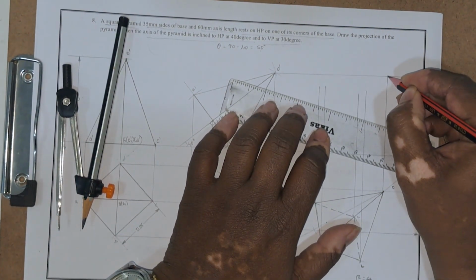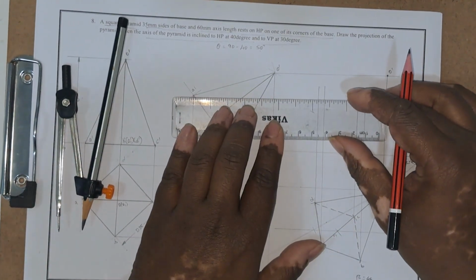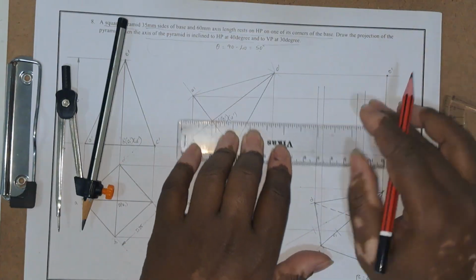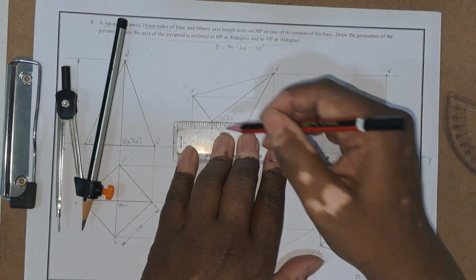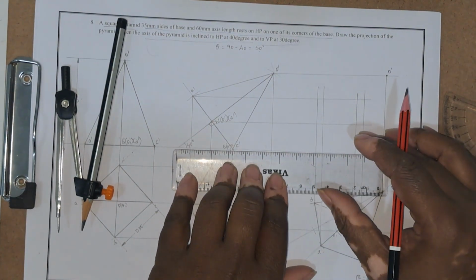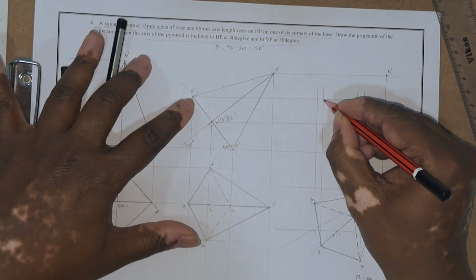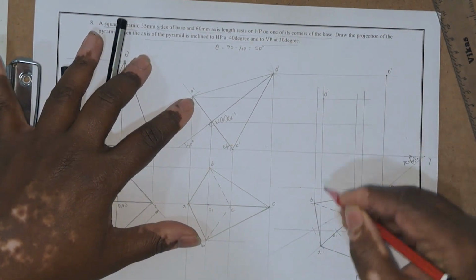This becomes my point O dash, from A dash, from B dash, D dash, and from C dash. So locate all the points now. A and A happen to meet here. So this is my A dash.